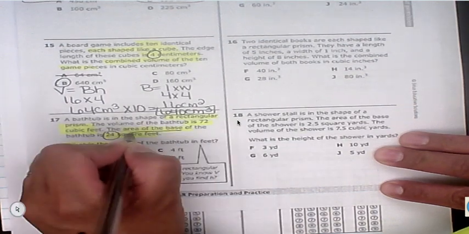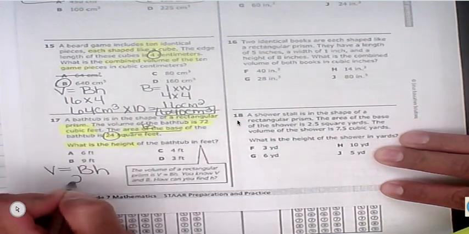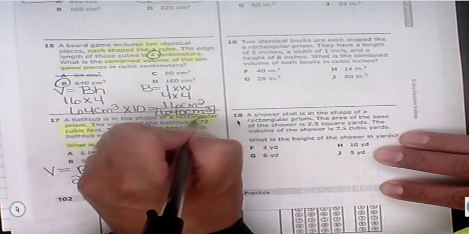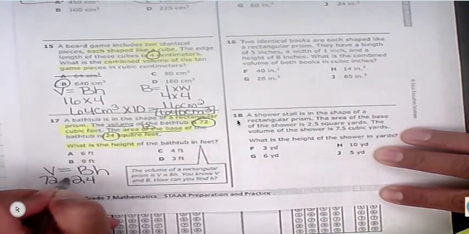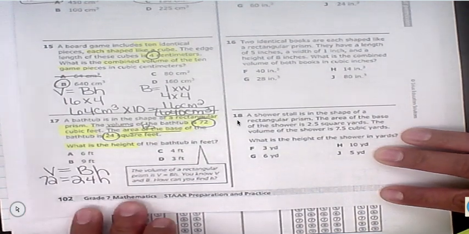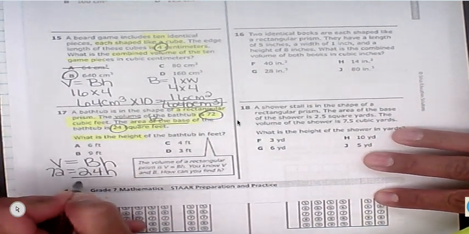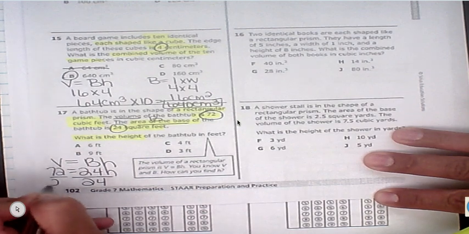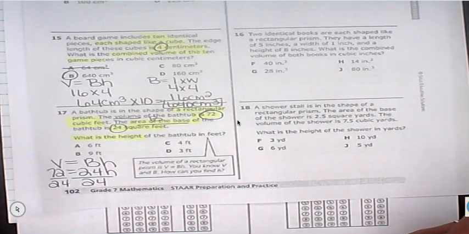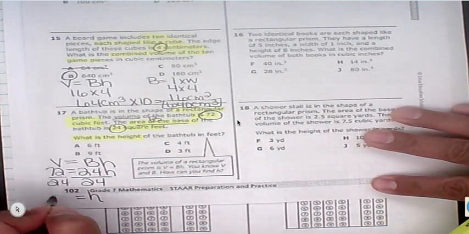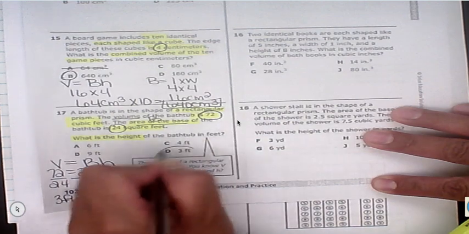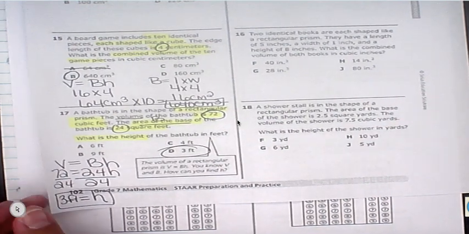24 is the area of the base, that's your big B. So we'll put 24. They also gave us the volume. The volume is 72. Equals, we're solving for H. So this is just solving for H by dividing by 24 on both sides. So 72 divided by 24. The height of this bathtub is 3 feet. Working backwards from the formula.